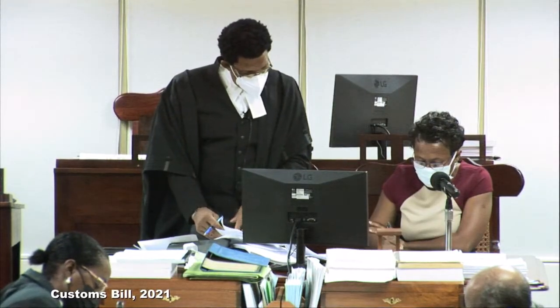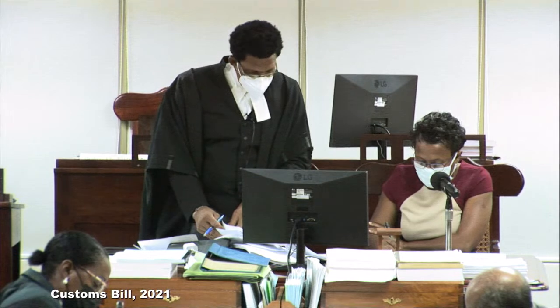Part 7, clauses 27 to 38. Madam Chair, in clause 27.1, I wish to delete the reference to customs control area and replace it with port. In clause 28.1, to replace again customs control area with port.